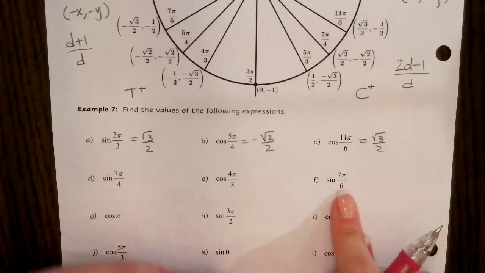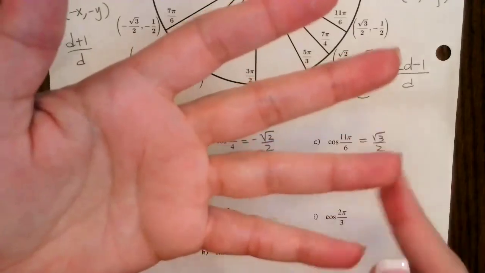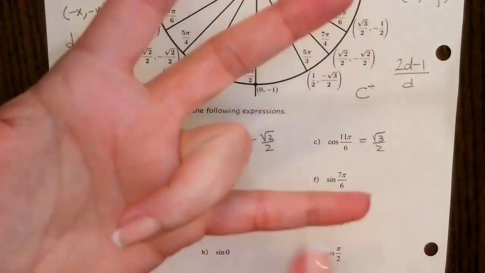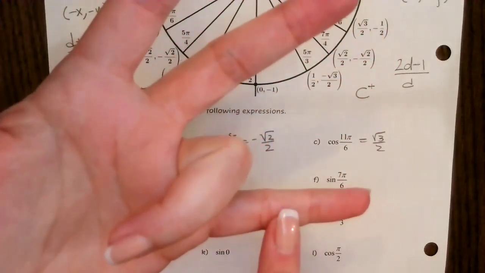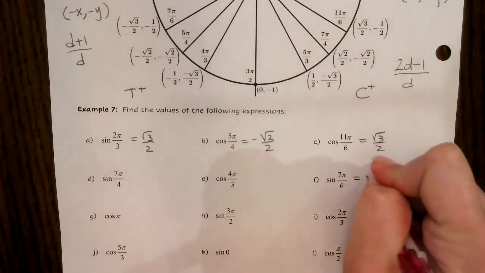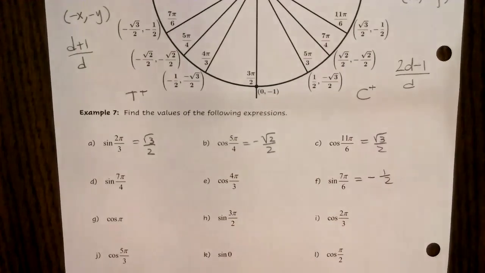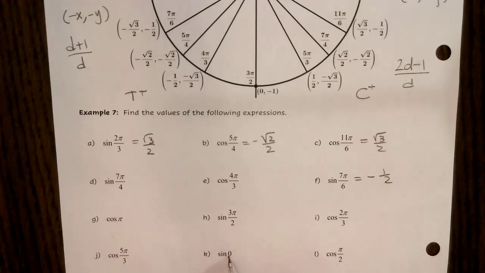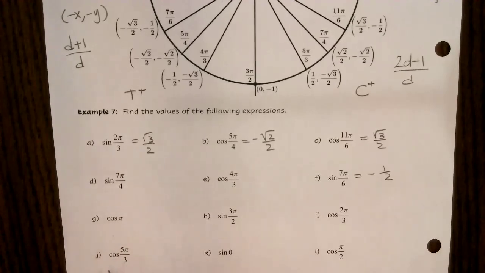And try this one, 7 pi over 6. If I do the hand trick right here, 6 is this first angle. Sine is my y value, so I know it's negative 1/2. 7 pi over 6 is in the third quadrant where I know it is negative, so that is negative 1/2. That's how you're going to be able to answer these. You should be able to answer them quickly. Remember, these are the ones on the axes, so you should be able to respond to those pretty quickly.